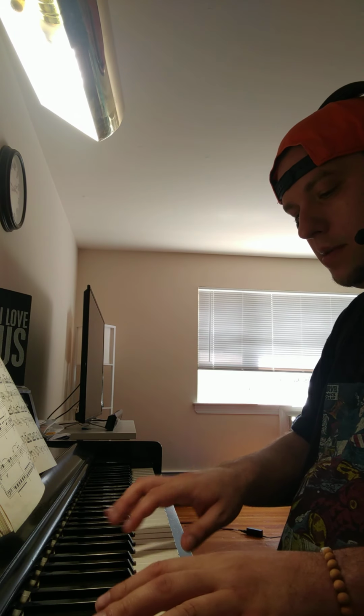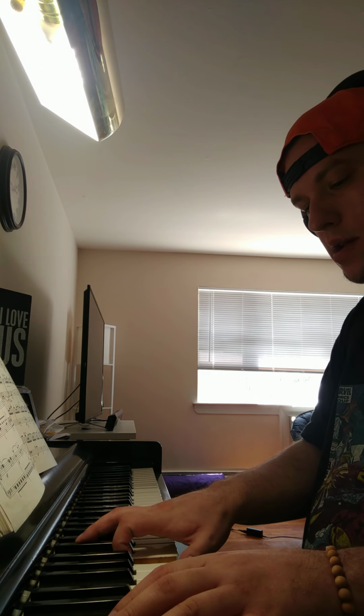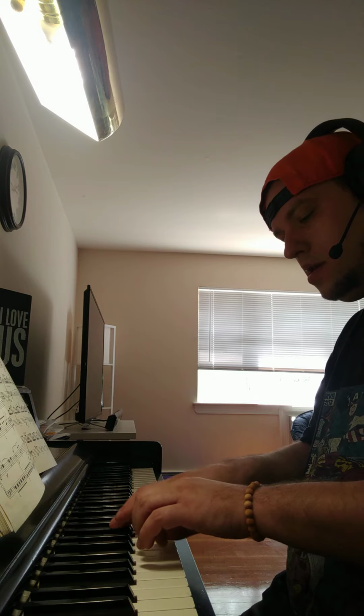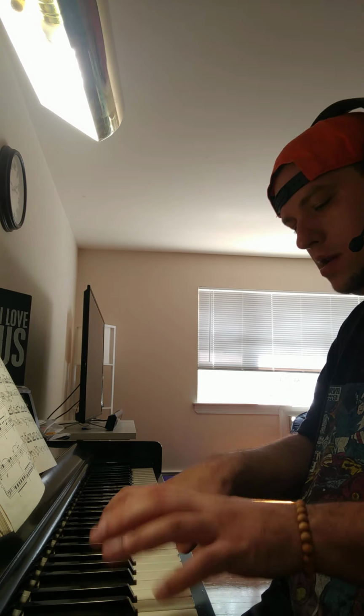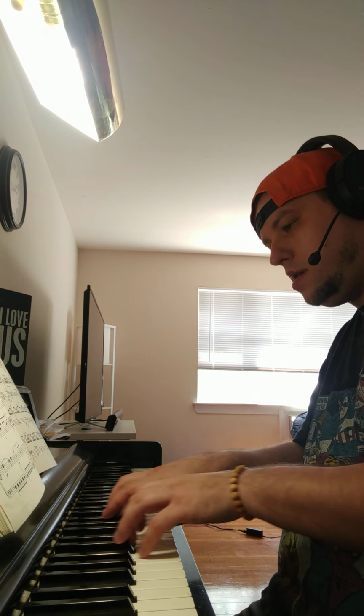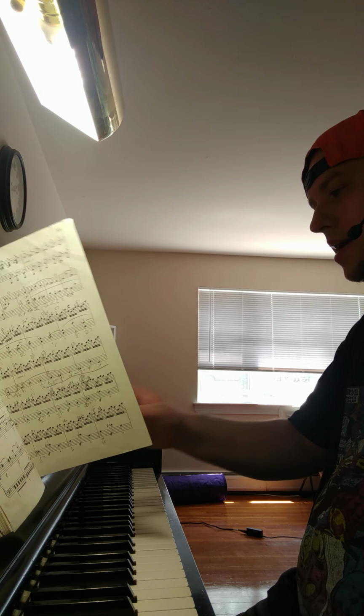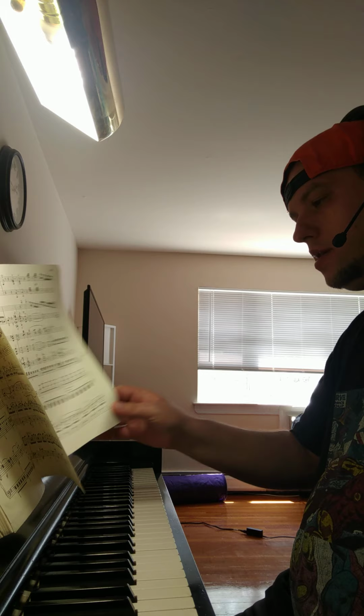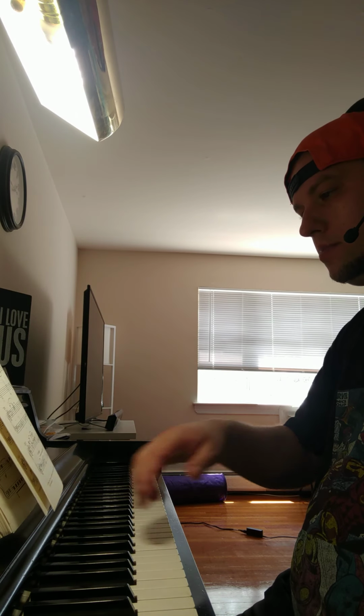Later on, we have our recapitulation, which says that the main idea has to come back. Recapitulation. Exposition, development, now recapitulation. And finally, a sonata is going to end with a coda. This is a rather short coda, but it's beautiful.